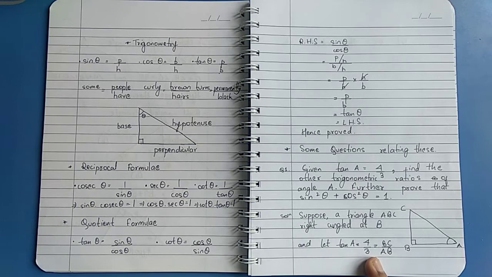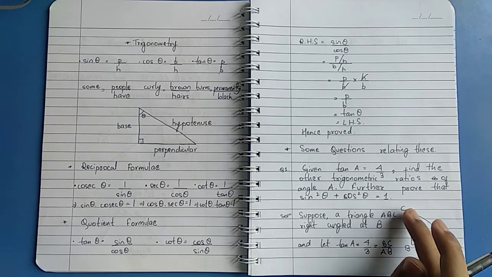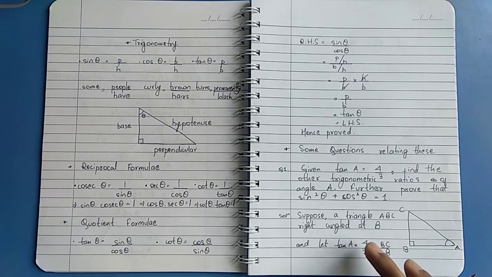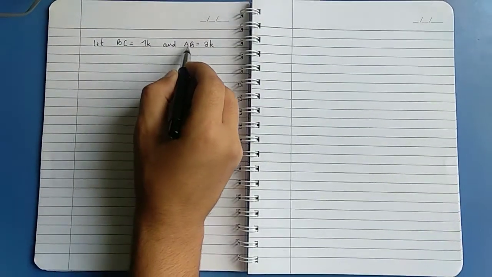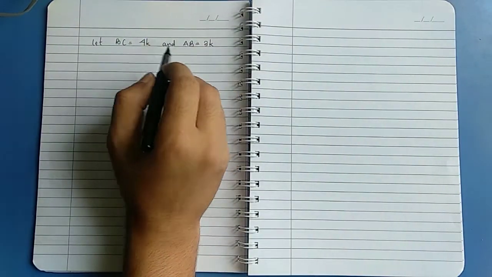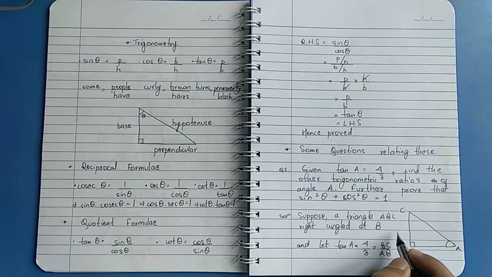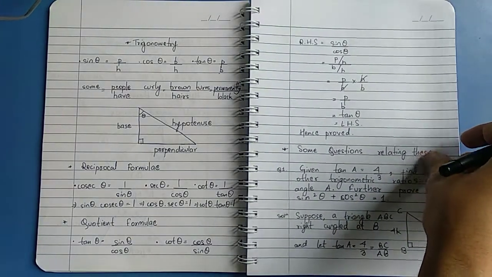Maybe the size of these BC and AB might have been 40 centimeter and 30 centimeter. When they cancelled off, they become 4 and 3. That is why while considering BC and AB, we need to take a common ratio and let's call them K. So BC we took as 4K and AB as 3K.